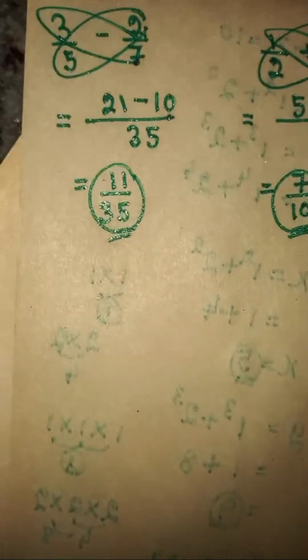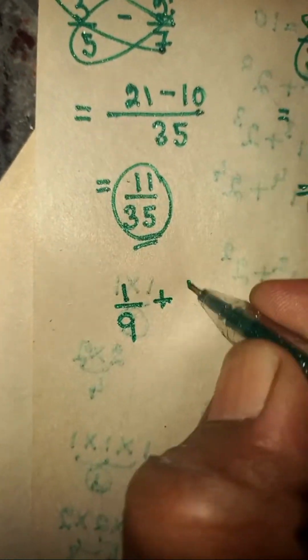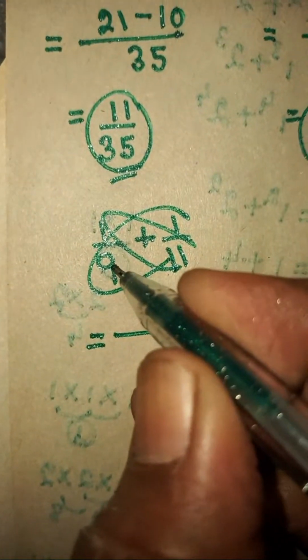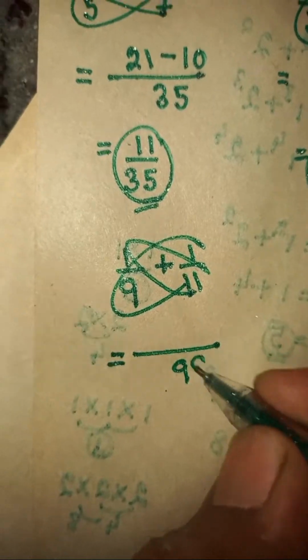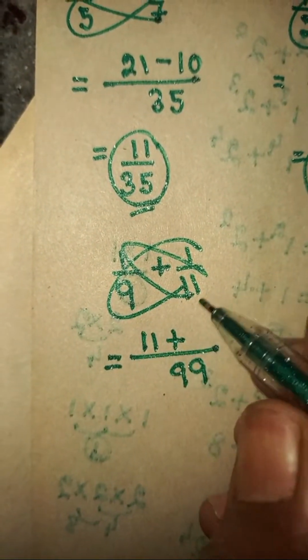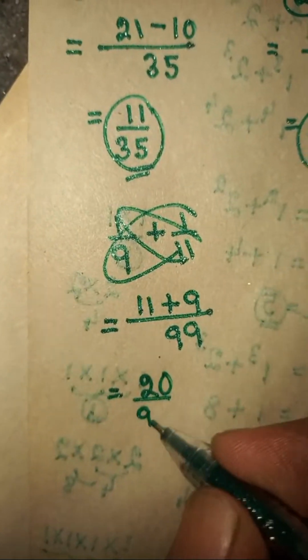Let's take more equations of the same butterfly method, that is 1 by 9 plus 1 by 11. When you add that, you're going to get denominator 9 times of 11, 99. 1 times of 11 is 11, plus 1 times of 9, which is 9. 11 plus 9 is 20, 20 by 99.